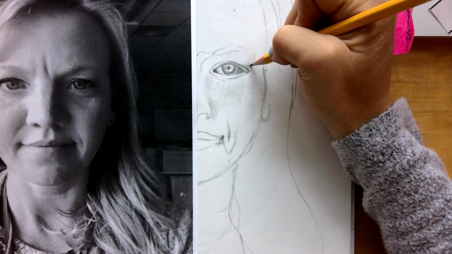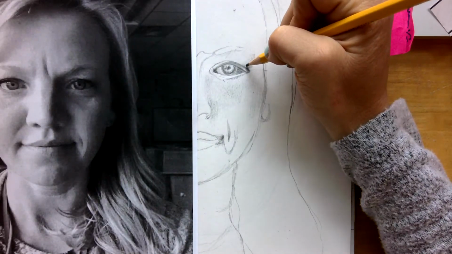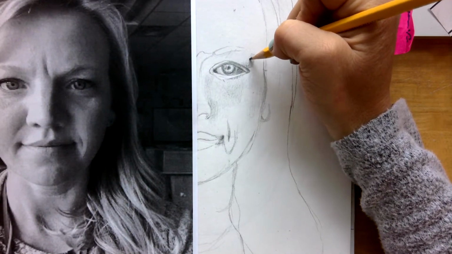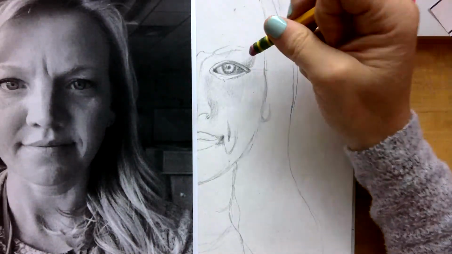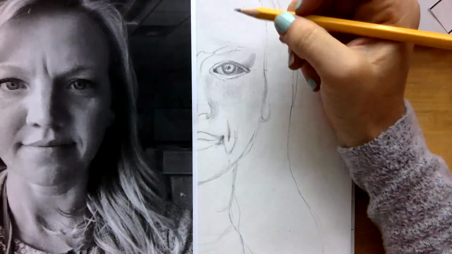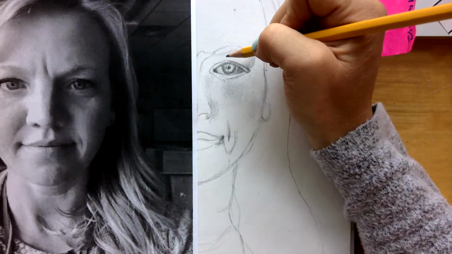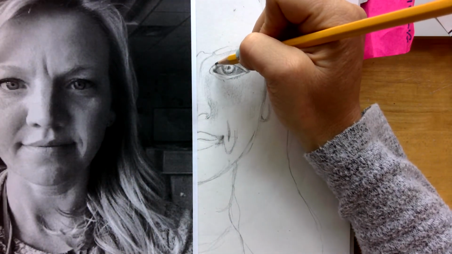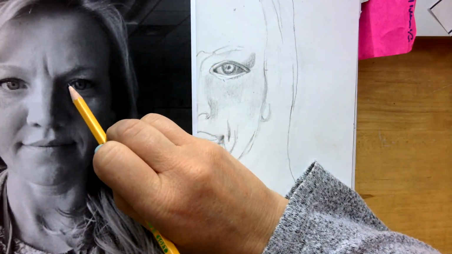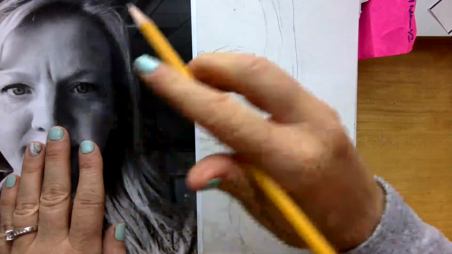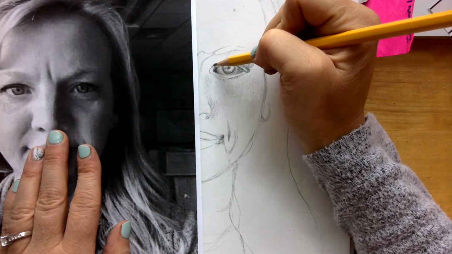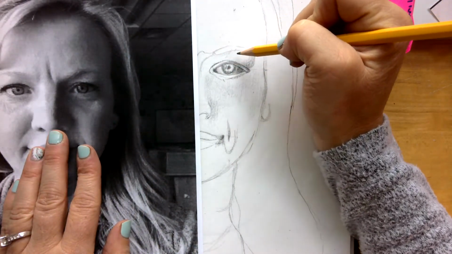As I take a contour line that I had, I am filling in a value next to it, because the reason that I saw an edge there is because there's a value change. So this looks like it could be a line, but it's actually not a line. It's just a dark value in there. It's kind of like a crease.